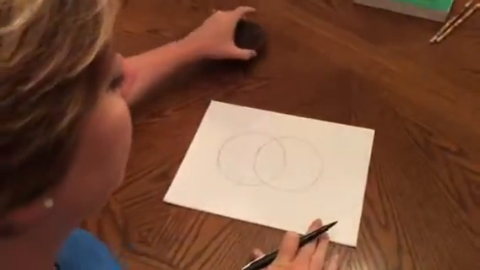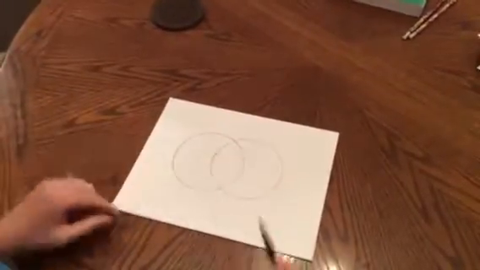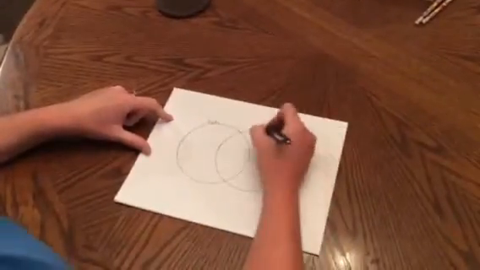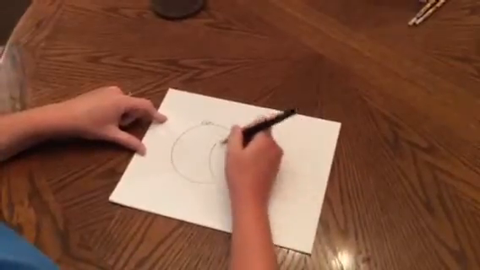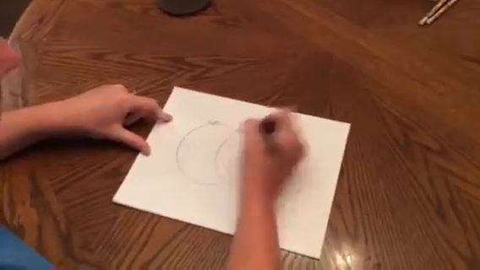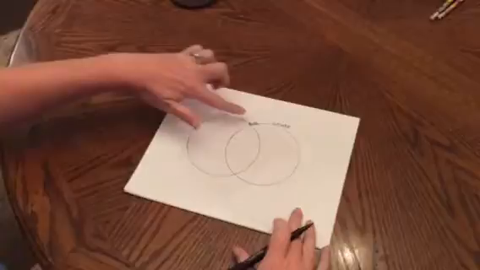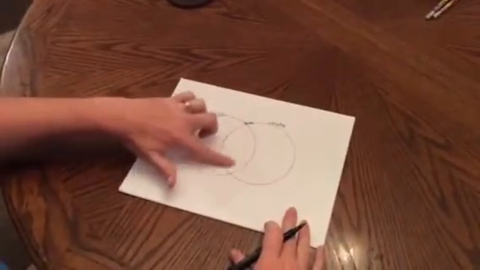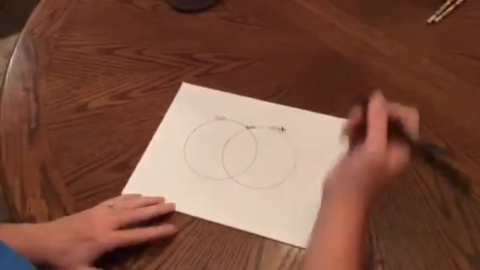Okay, this is what a Venn diagram looks like. It's two circles that cross over in the middle. This is our fish side. This is our whale side. And the middle is what they both have in common. So I'm just going to label this up here "both," just for learning purposes, so that we remember that what they both have in common, how they are alike, goes in the middle. And that is supposed to be an L, not a T.